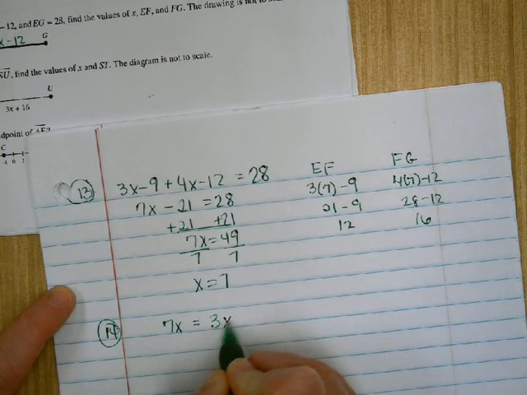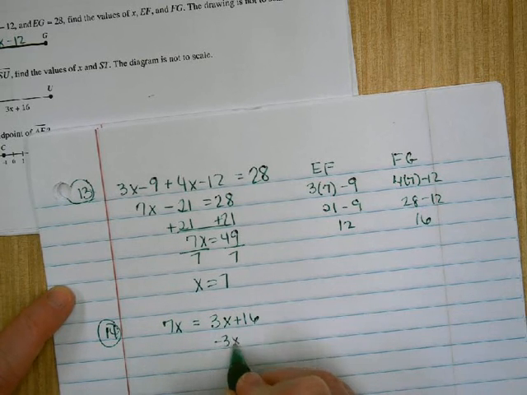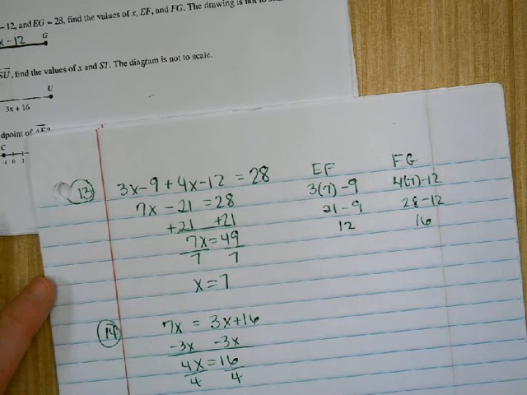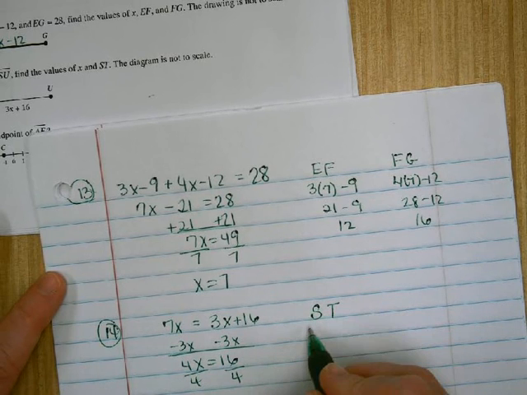Okay. 14 says T is the midpoint of SU, so that means that 7x is equal to 3x plus 16. Subtract the 3x from each side. 4x is equal to 16. Divide by 4. X is 4. So I found the value of x. Now the value of ST, 7 times 4, which is 28.